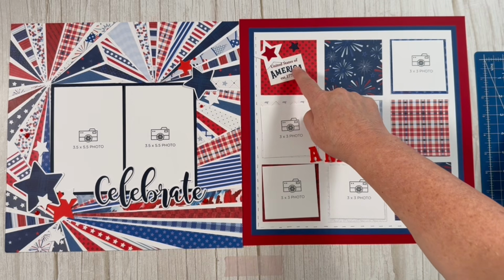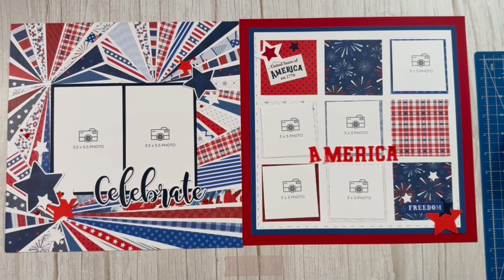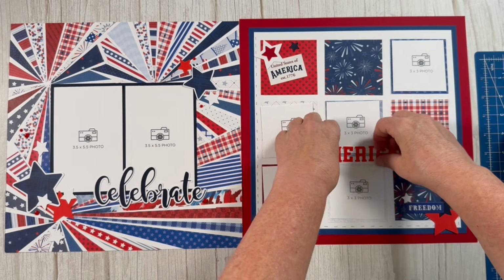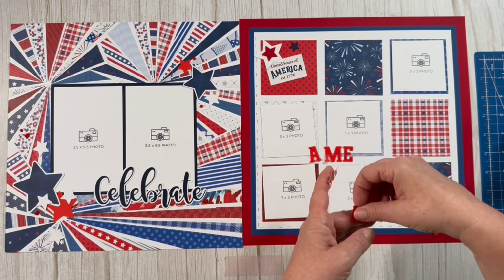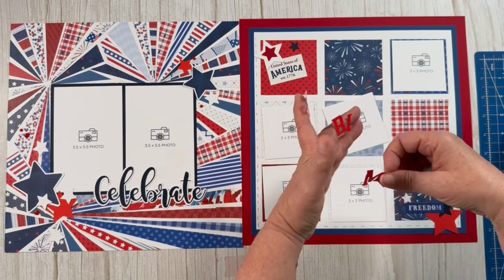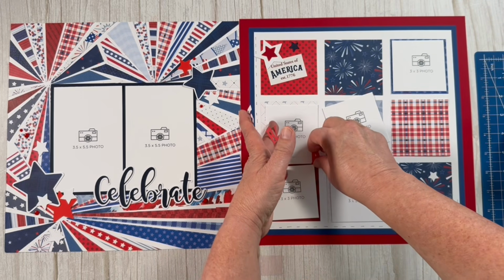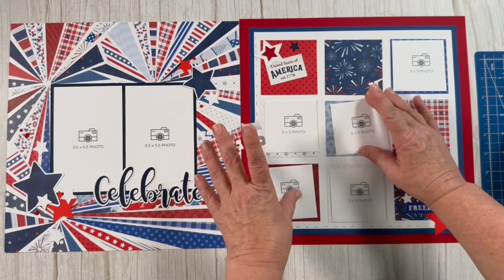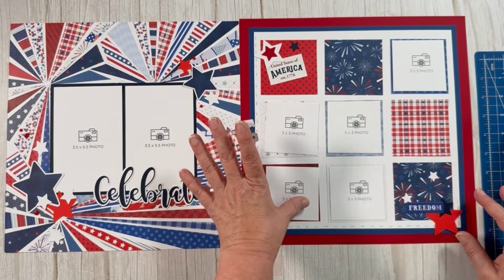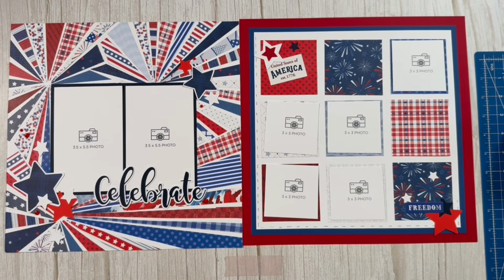I kind of don't like, I just realized this has America and this has America. So I kind of don't like two Americas on there. So I'll either change out the stickers or I'll change out that sticker. I kind of like that sticker because it has the date, 1776. So I don't know. I may just change this out because, again, I don't want it to be duplicated. Maybe I'll say Celebrate Together. I could just not put a title on at all and just leave it as Celebrate.